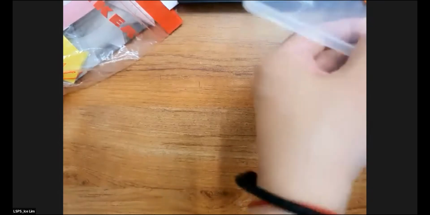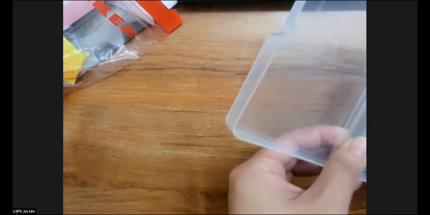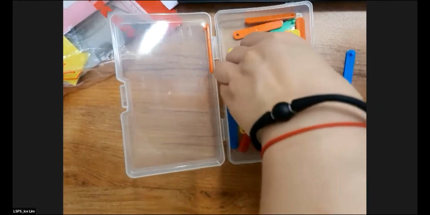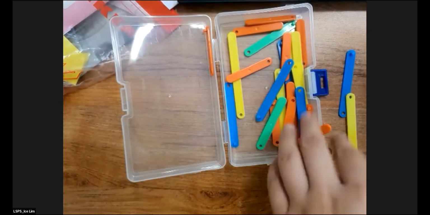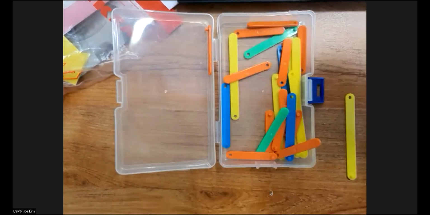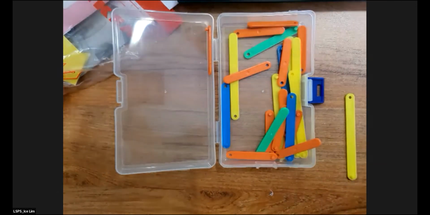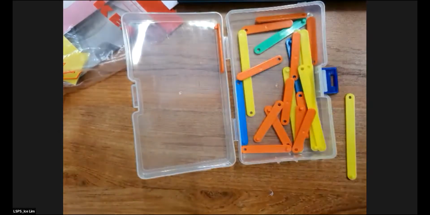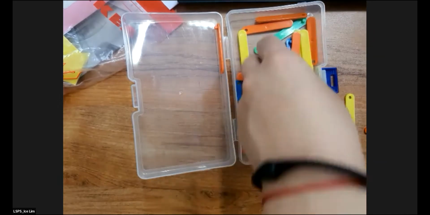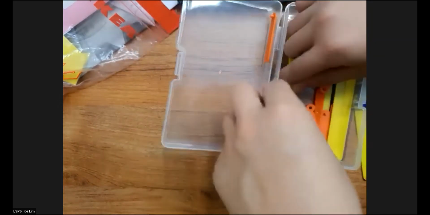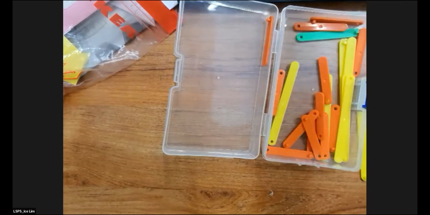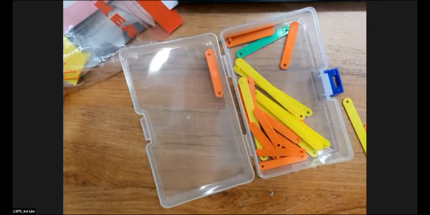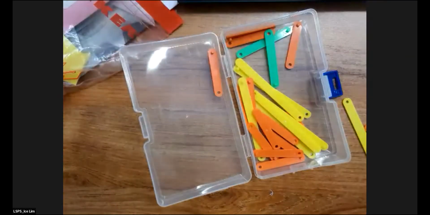Four green. Three reds. Two blues. Wait, I need two yellows. Okay. No more blue. I want one. I see yellow.